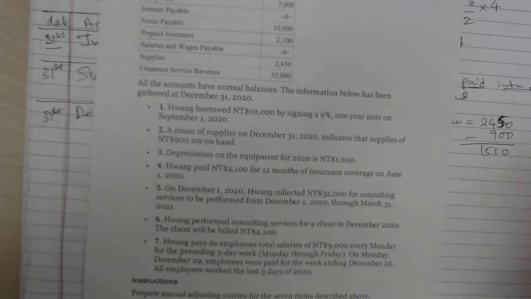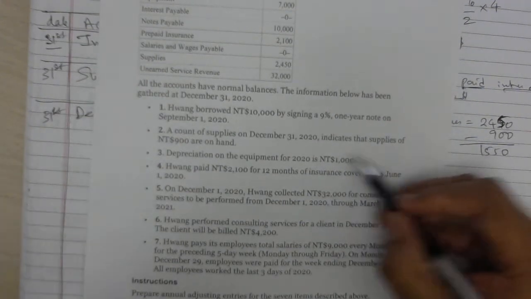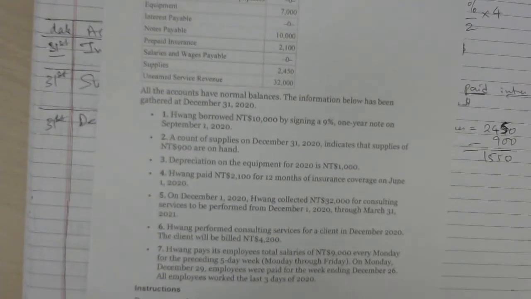At the end of the period, you have to adjust the depreciation, right? Every year it is depreciating, so that will be shown as a depreciation expense. You don't have to pay this amount. This amount will anyway be reduced from the retained earnings.